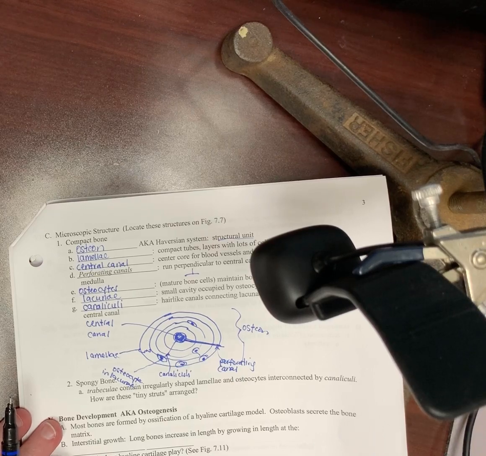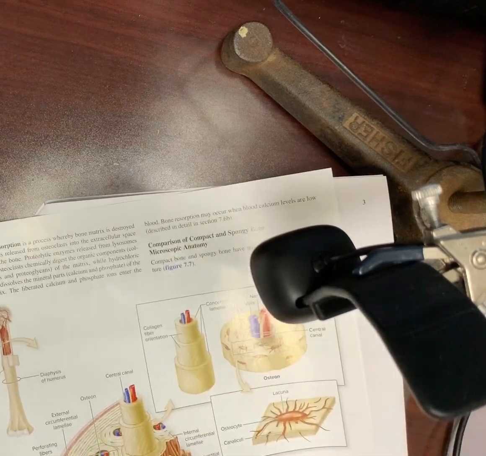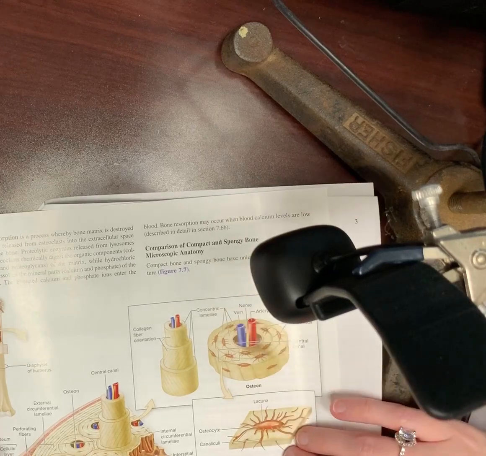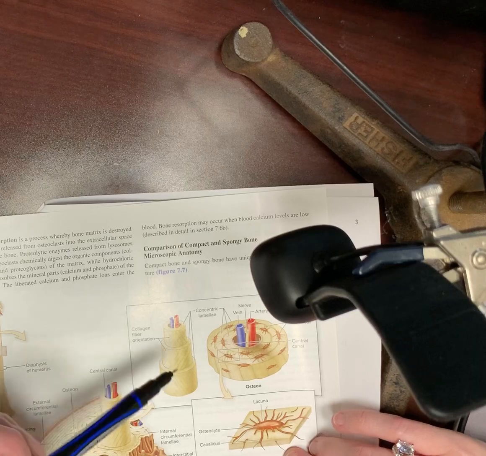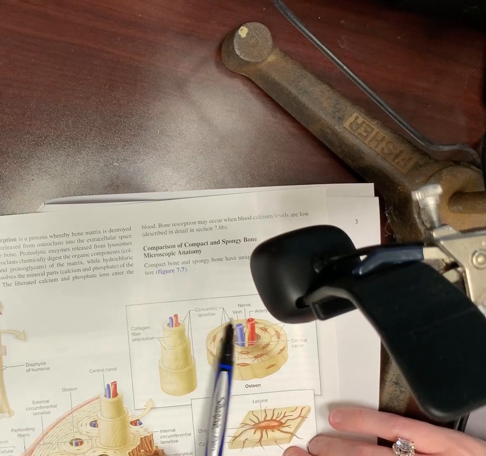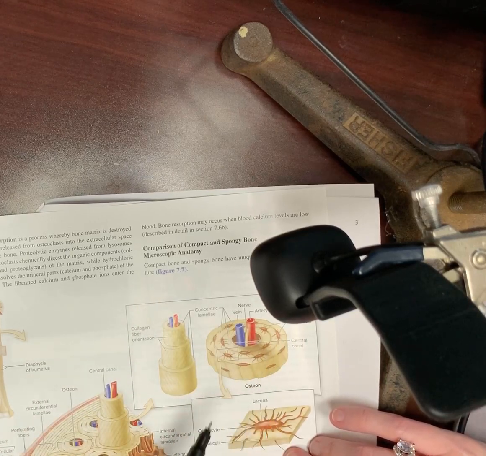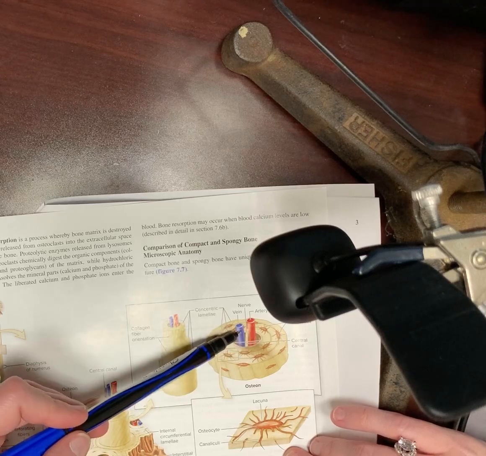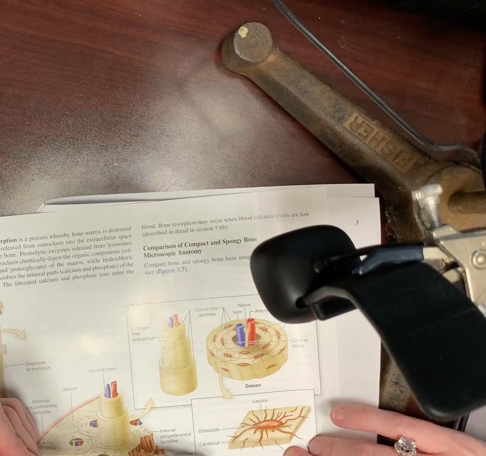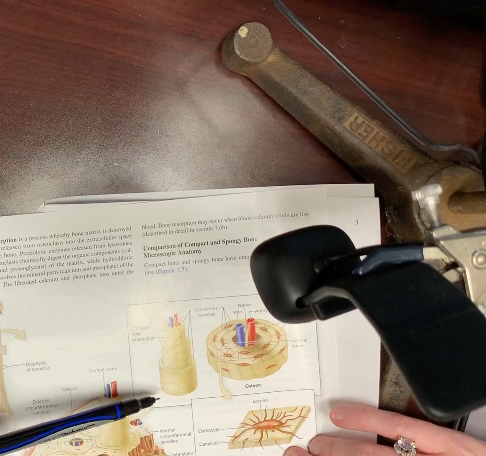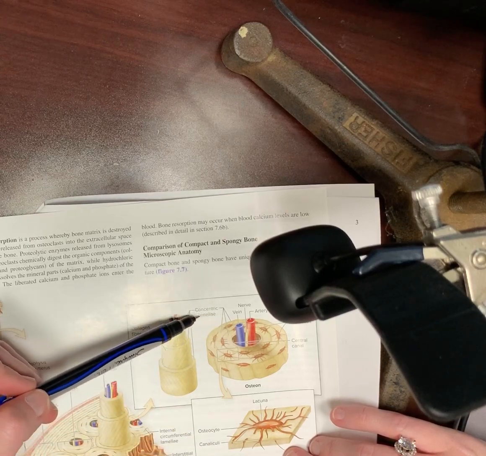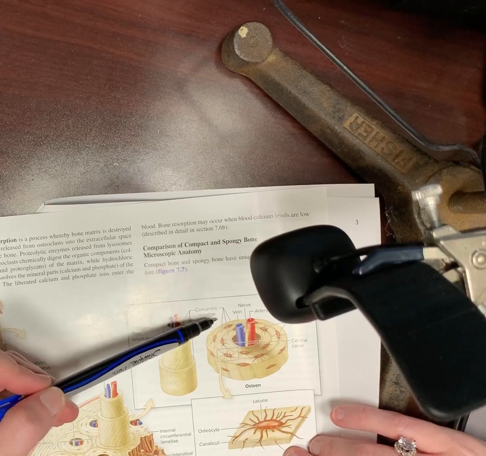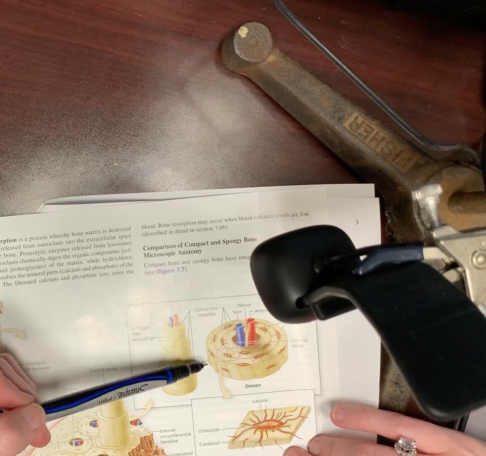So if you hate my drawing, I don't blame you. This one's better. Page 221, Figure 7.7. So here you have your system here. Here's your central canal. It has arteries, veins, and nerves that go in there. Each one of these rings, that's a lamella, so all three of them together, lamellae.